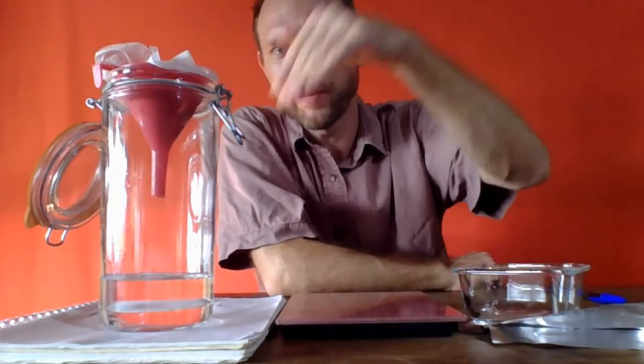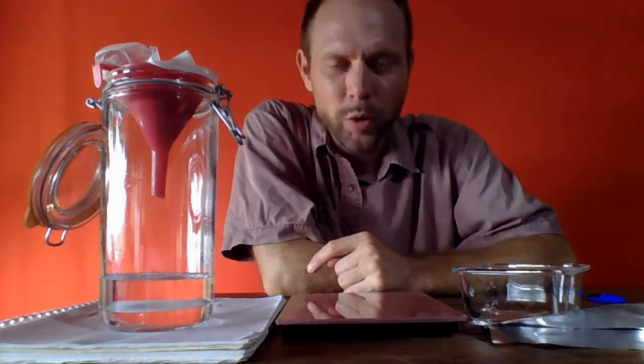Okay, so now we are post-filtration. As you recall, we put the mixture of salt and sand on top. We poured hot water down through, and this is presumably our salt water in the bottom, and our sand is up top. And now it's not quite the final product. It's all wet.